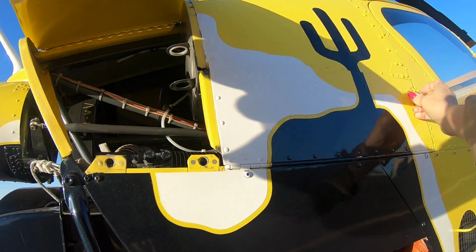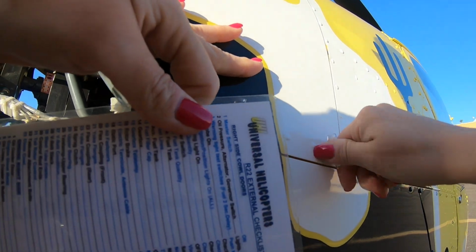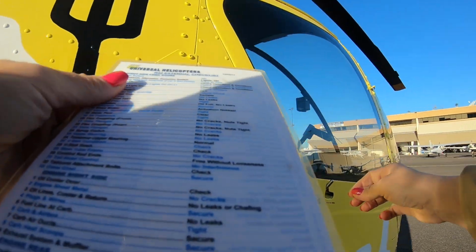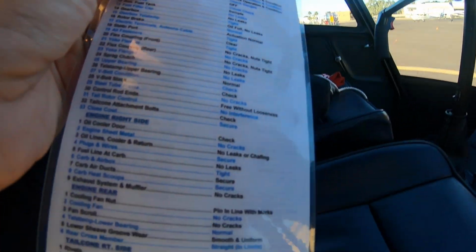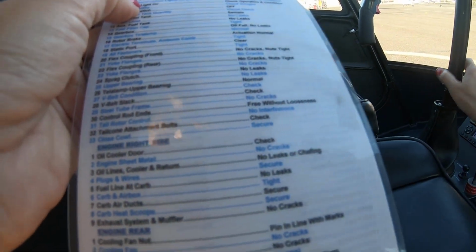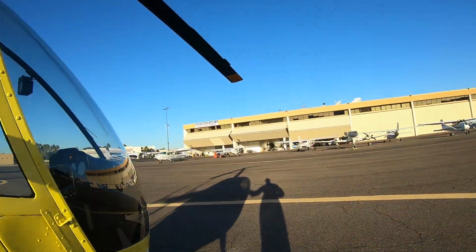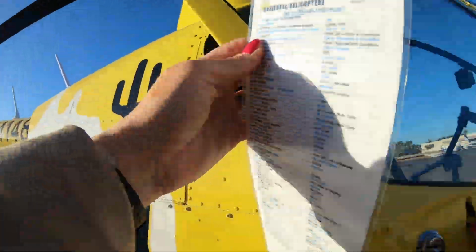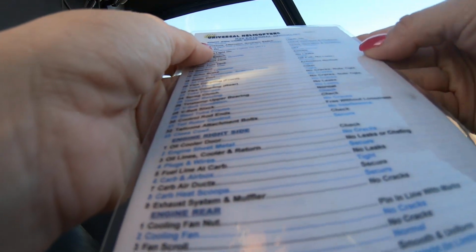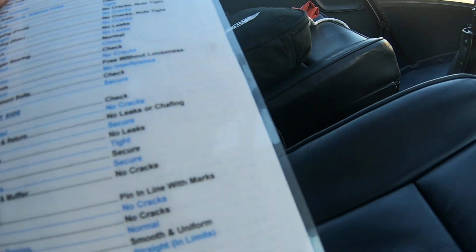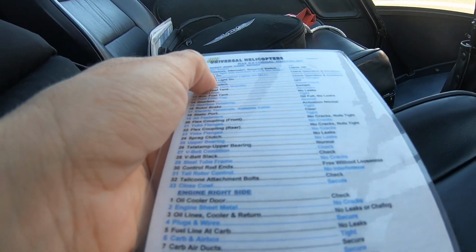Very good. All right, strobe light on. Yep, lights are on. Okay, navigation, all lights on.